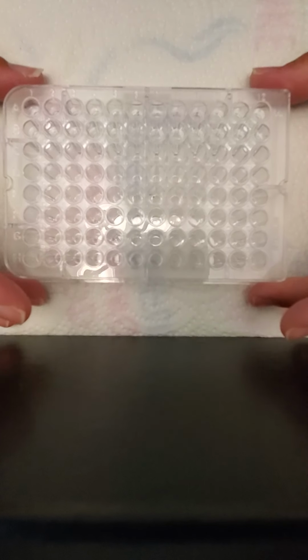We should see a color change happen within the next 5 to 10 minutes. So we have to let this actually sit. The reason it's on this whitish paper is so that we can see a color change if it starts to occur.